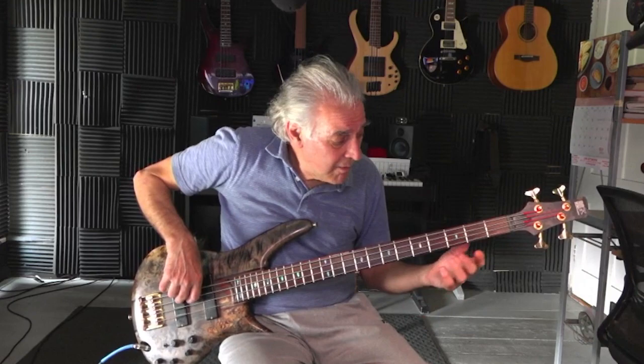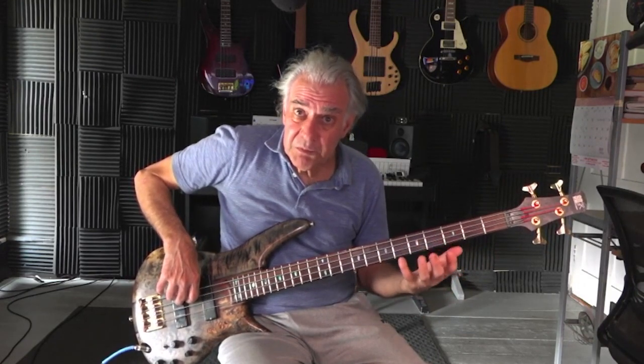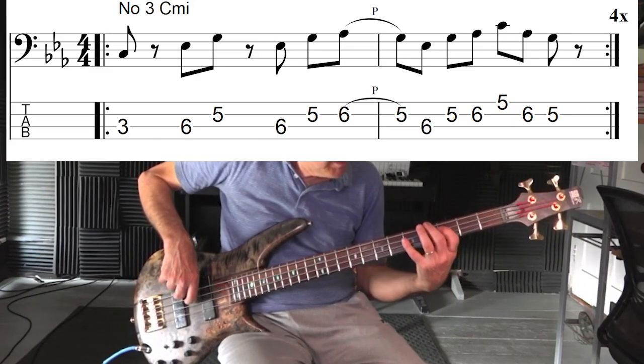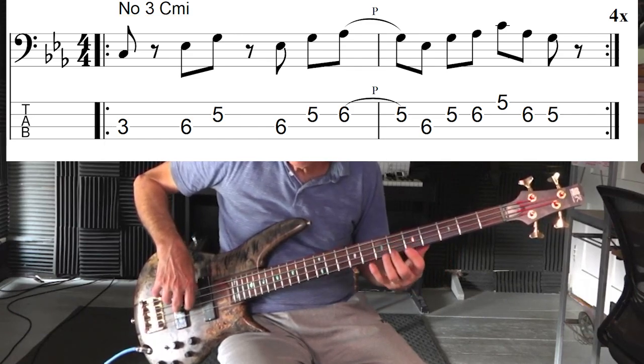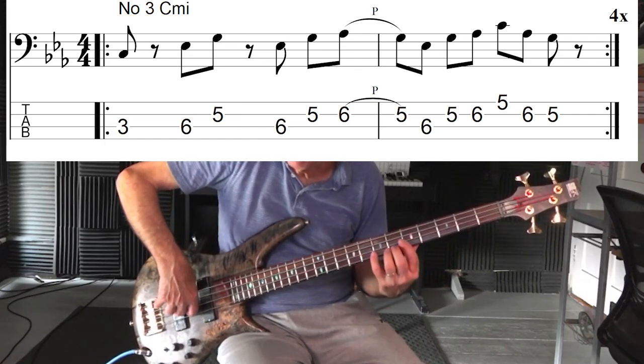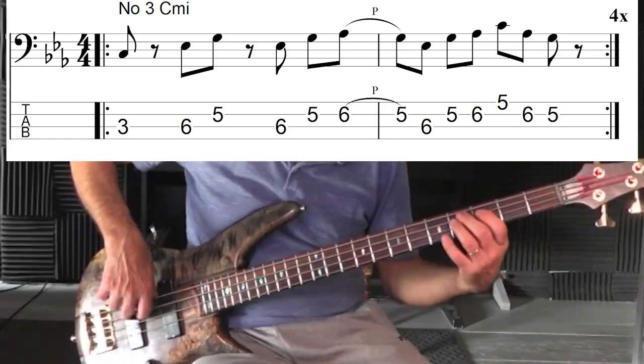We're on to number 3 now, and it starts out by just playing the minor triad. And then we go to the flat 6 and pull off to the 5 again.